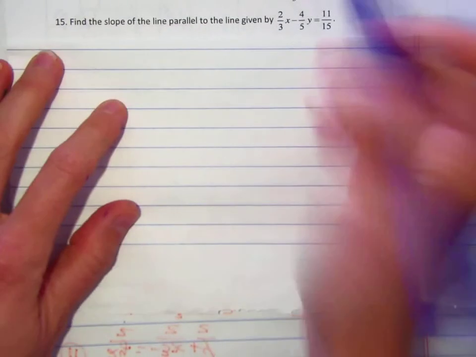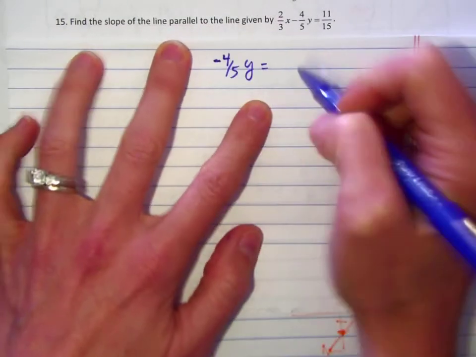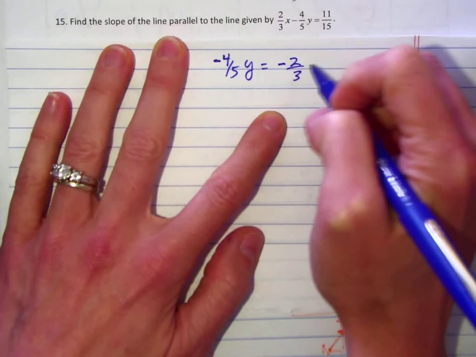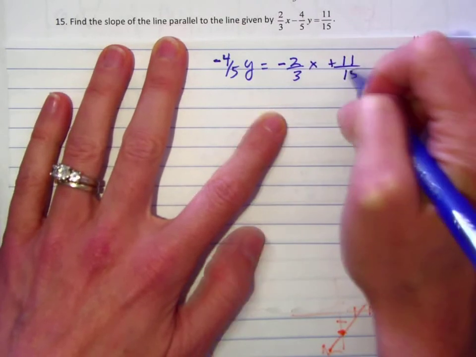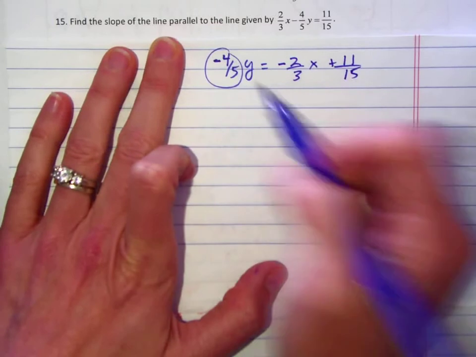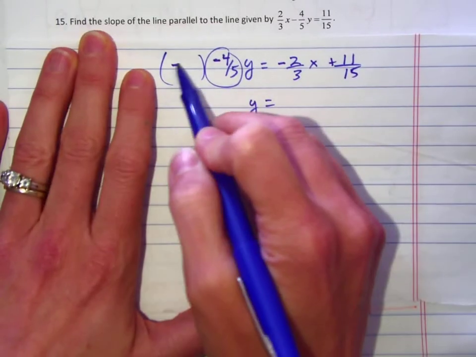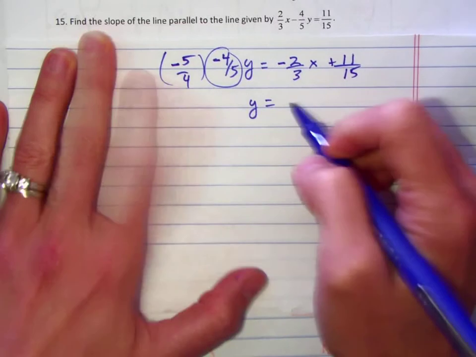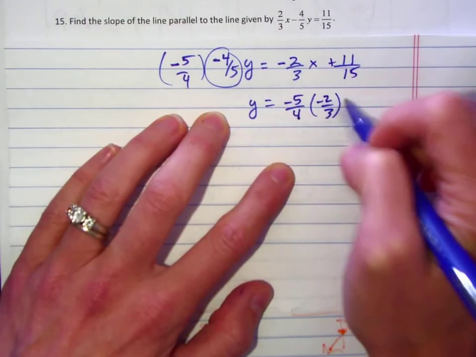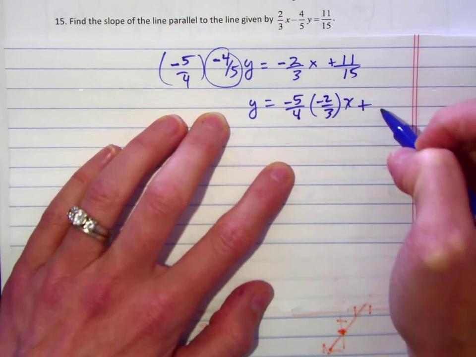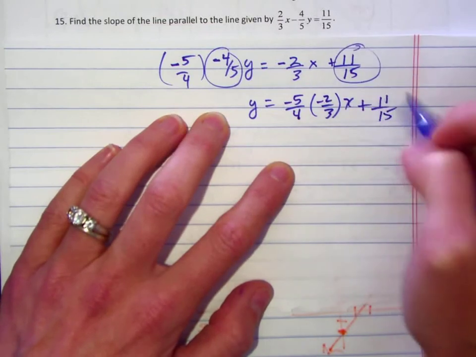So what we need to do, easiest way again I think, would just be to solve for y. And so let's do that. So we have negative 4/5 y equals negative 2/3 x, and then plus 11/15. To get rid of this negative 4/5 to isolate y, we're going to multiply by the reciprocal, which is negative 5/4. So then we get negative 5/4 times negative 2/3 x plus, now we could go ahead and multiply this also, so I don't want to take that away from you.